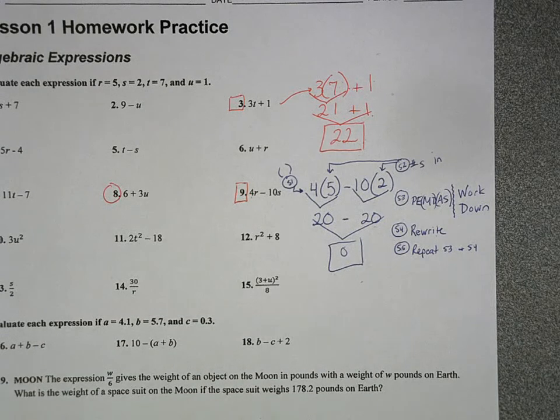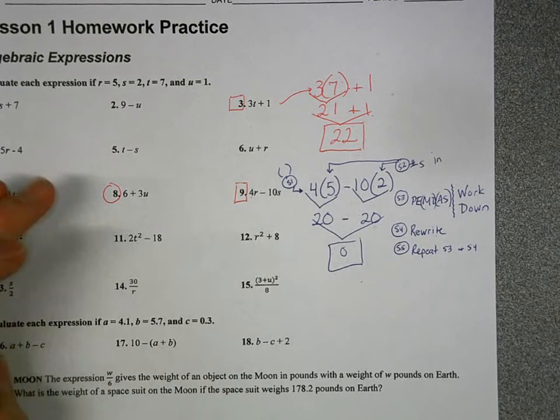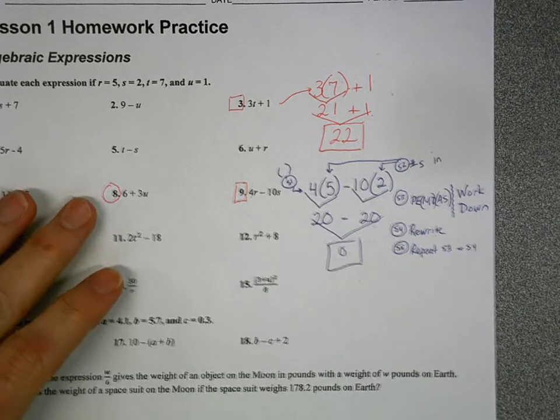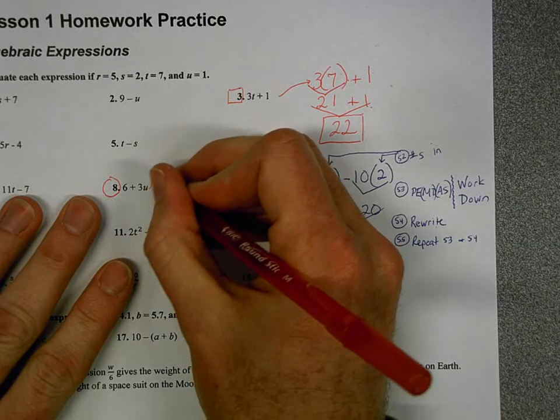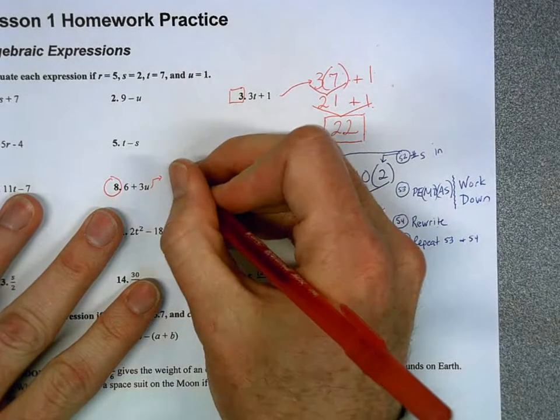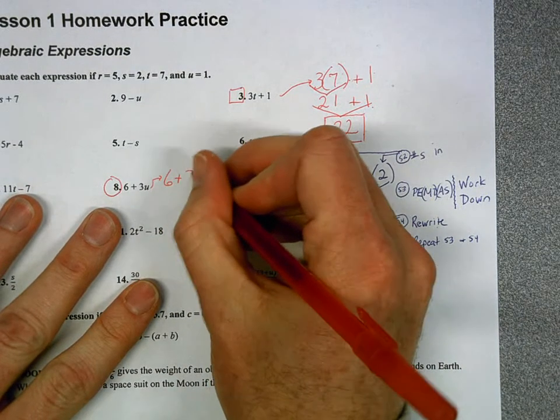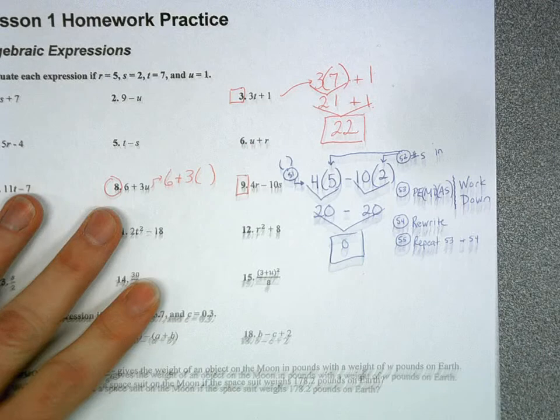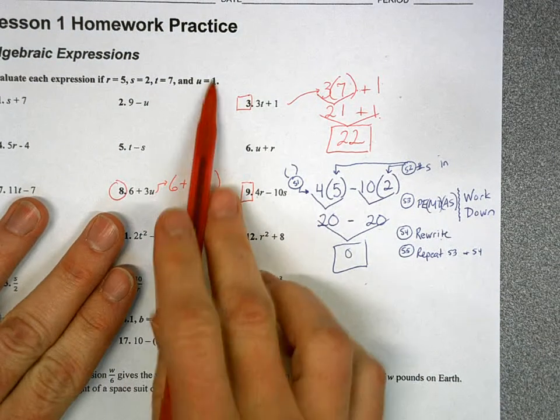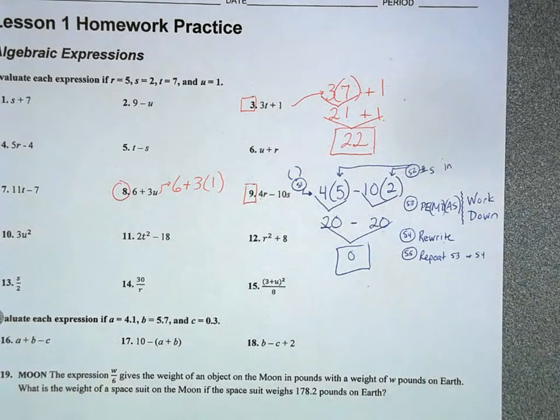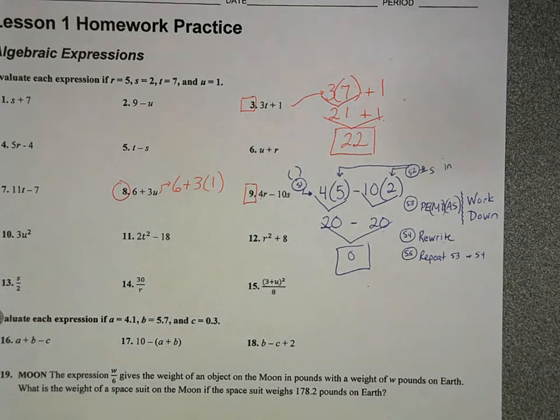All right. Thank you, those of you who shared. All right, so here we go. Number 8, it's 6 plus 3u. Okay, so here's what you should have done: we rewrite the problem, 6 plus, but instead of the u, I'm going to put parentheses. Then I plug the number in. The u was 1. Now, guys, on this particular problem, you could have done the next step wrong and coincidentally gotten the right answer. Please be careful, okay? So listen carefully.